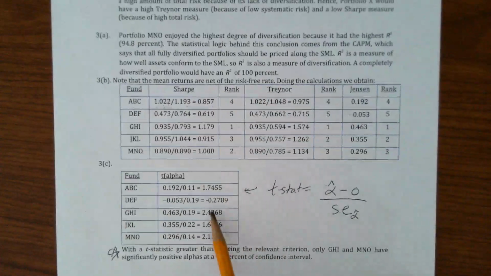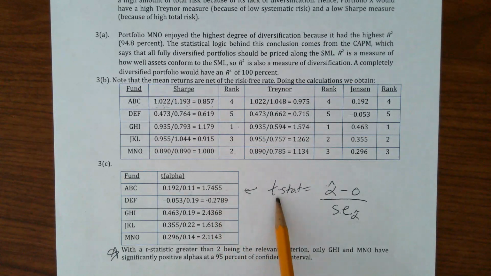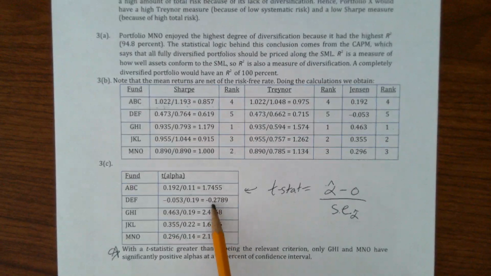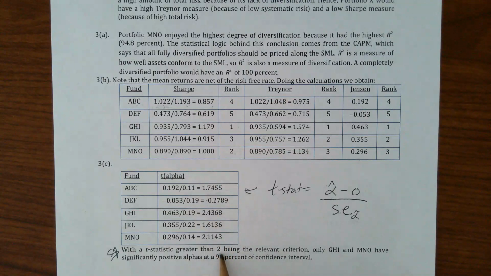I'll do another one. Here is the test stat for fund manager DEF. Well, first of all, it's a negative. That's not bragging rights in the investment community. Negative alphas mean you underperformed. But let's check the significance of it. Actually, no, this is the test stat ready to go. Compare this number to -2, right? This number is not less than -2.